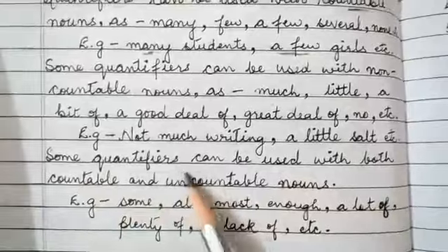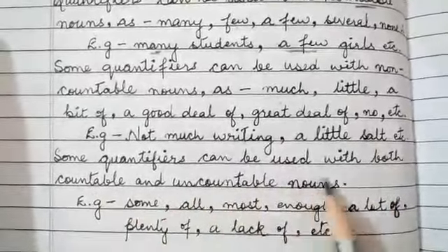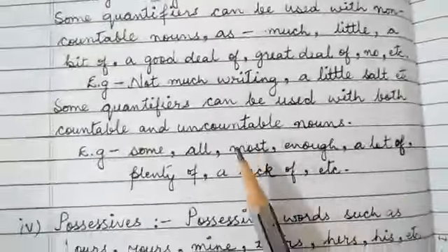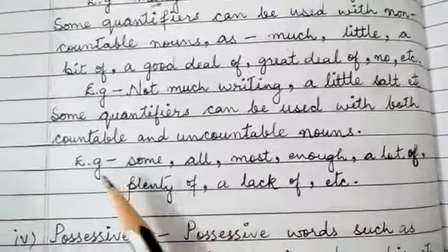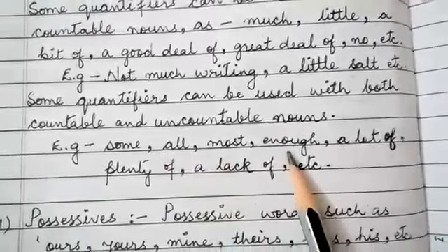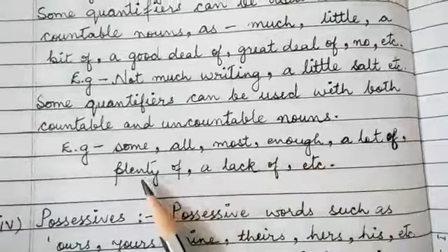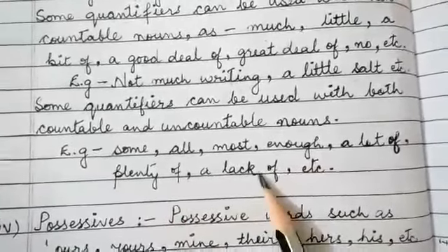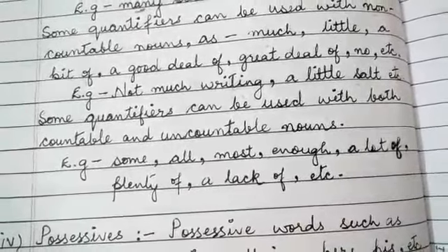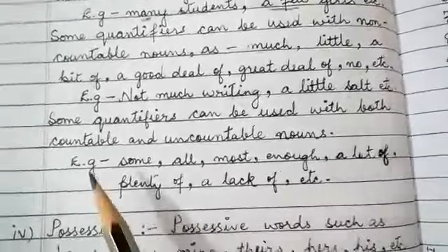Some quantifiers can be used with both countable and uncountable nouns. Yes, there are some quantifiers which can be used with both countable and non-countable nouns. What are the examples of those? They are some, all, most, enough, a lot of, plenty of, a lack of, etc. So there are some quantifiers which can be used with both countable nouns and uncountable nouns.